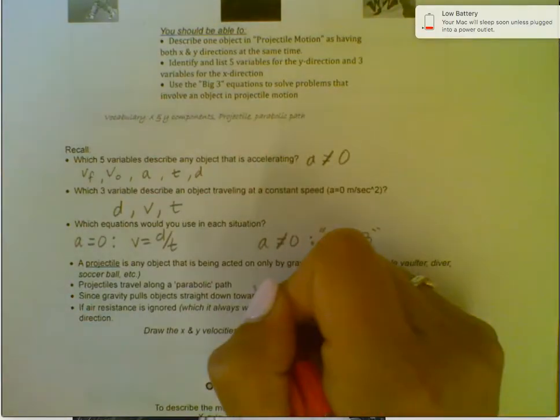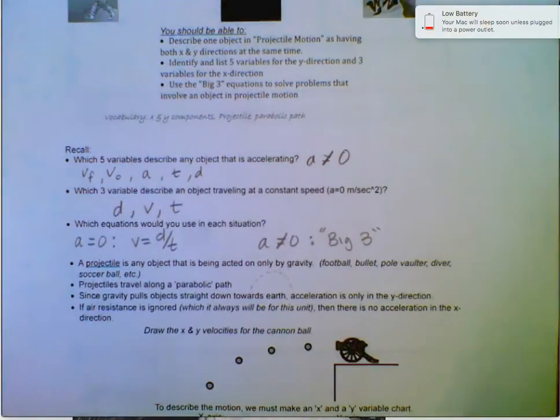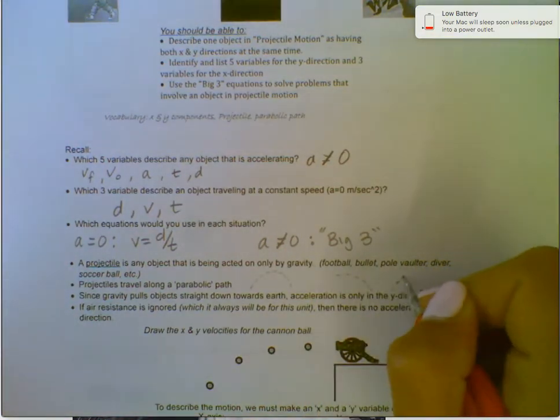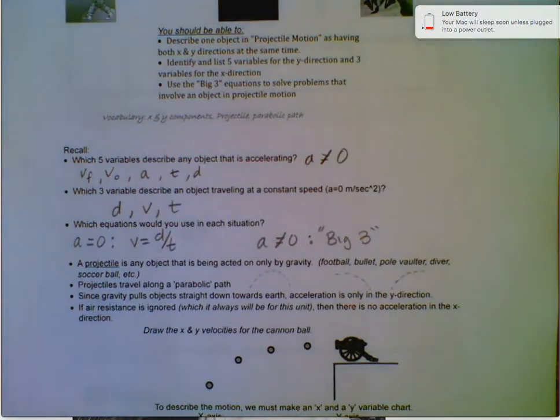Okay, a projectile is any object that's being acted upon only by gravity. So examples would be a football, a bullet, a pole vaulter, a diver, a soccer ball, anything that's kicked into the air, thrown into the air, dropped in the air, rolled off of a table, anything like that. Okay, projectiles travel along parabolic paths. That means they follow some sort of path like this or like this. So part of a parabolic path is still a projectile.